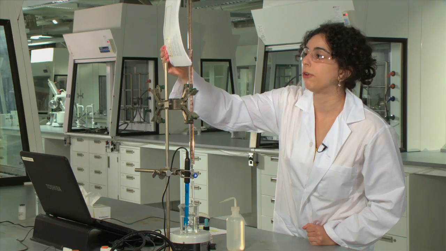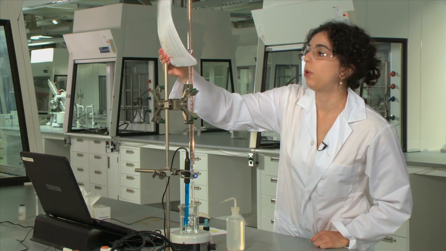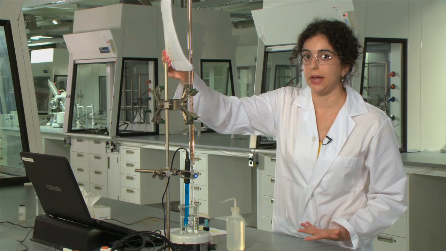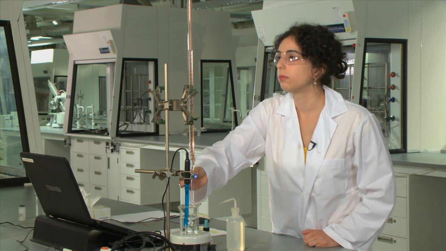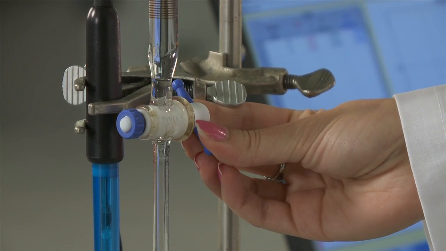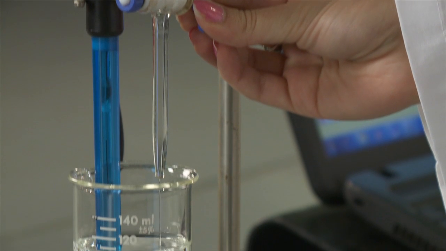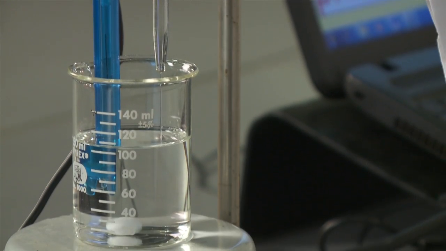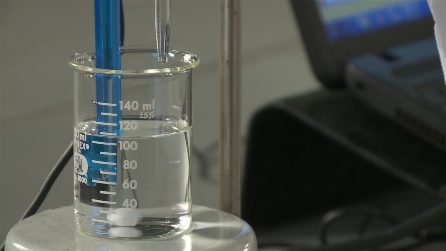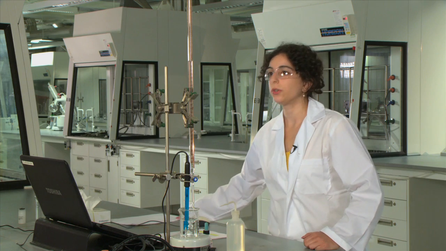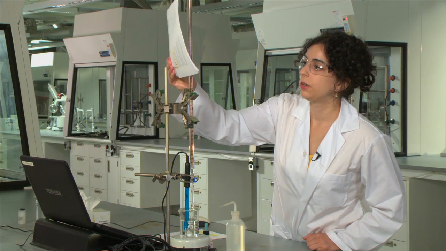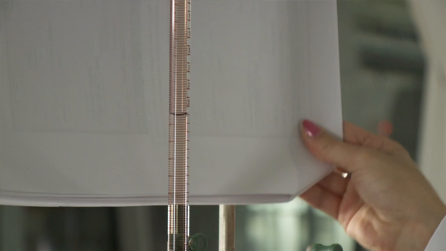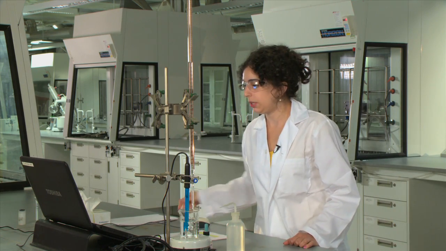We're hovering around 21.5, 21.6, and we're going to add another 2 milliliters. Check and see where your final reading is at. We're hovering around 23.5, which is roughly 2 milliliters.